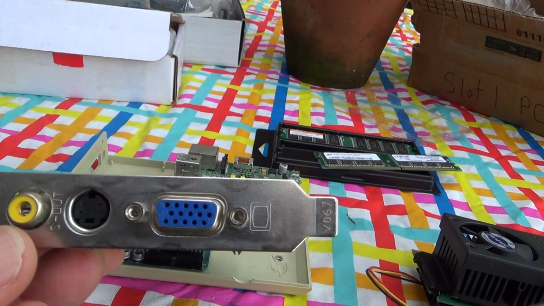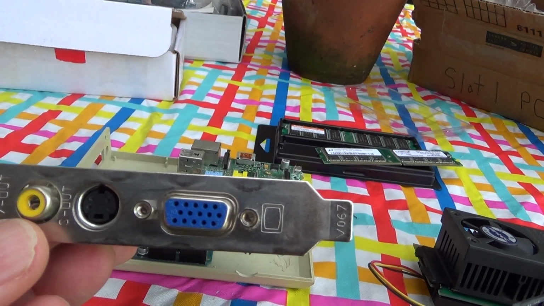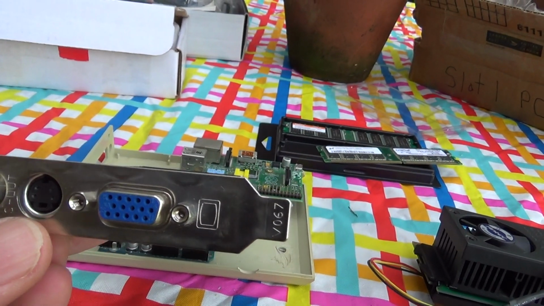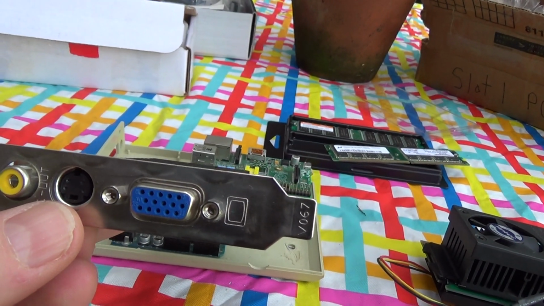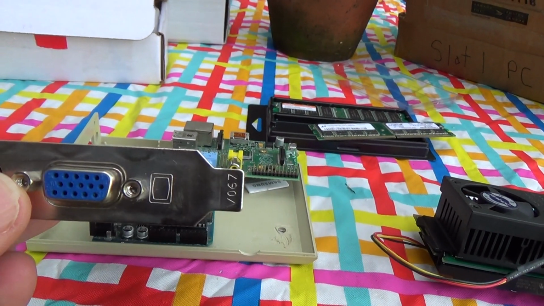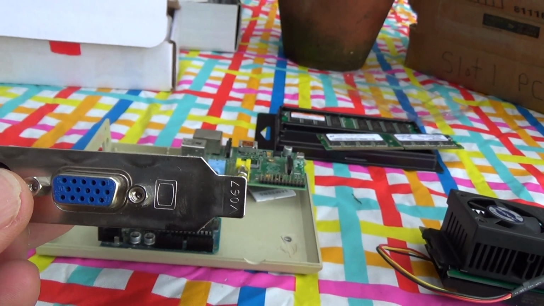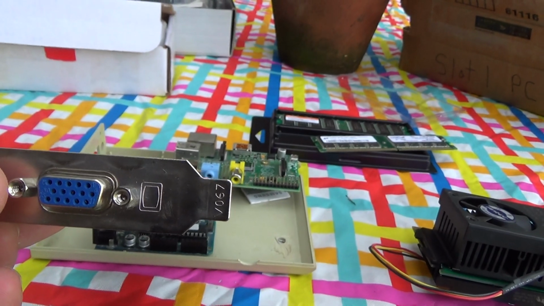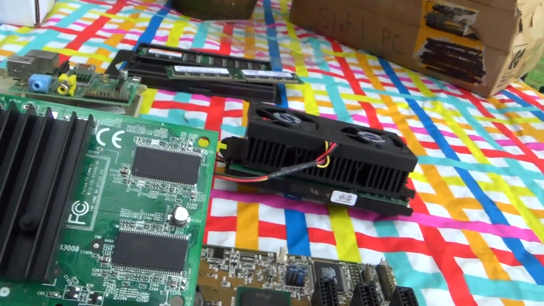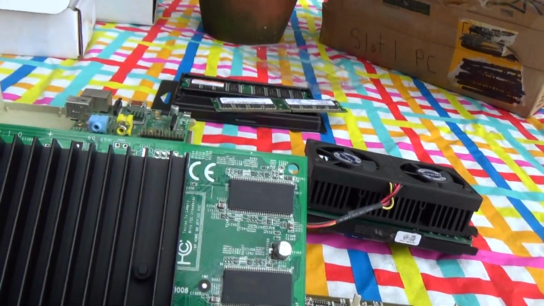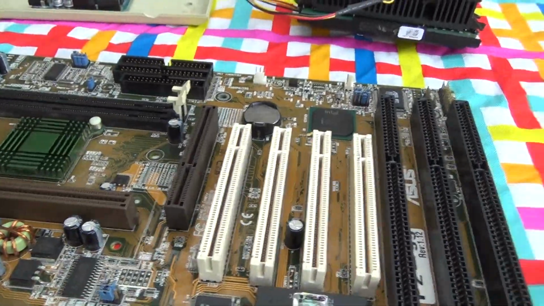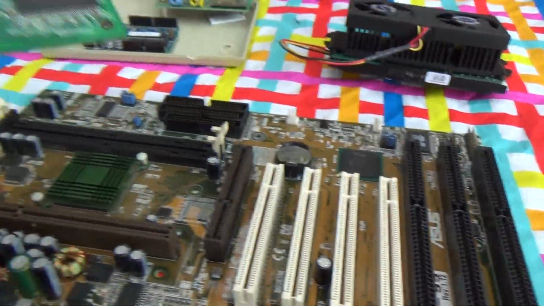This is a regular audio video output that can plug into the back of even some modern televisions. This is an S-video plug, same story, can plug into a TV. And then this is the VGA adapter, so that's for older monitors only that use VGA, so no high definition here. But it worked for a long time, worked just fine on these older computer systems.